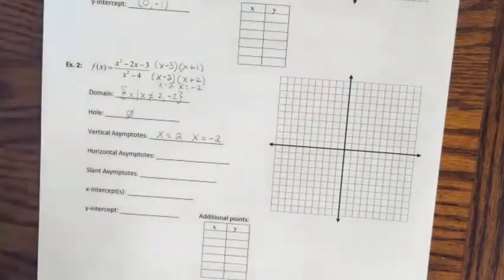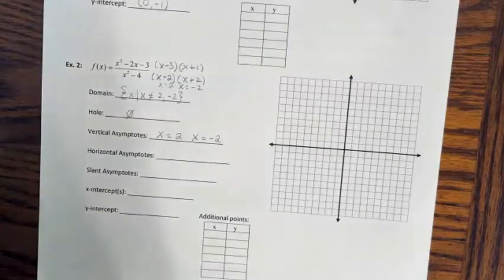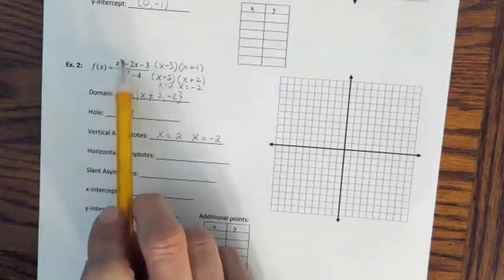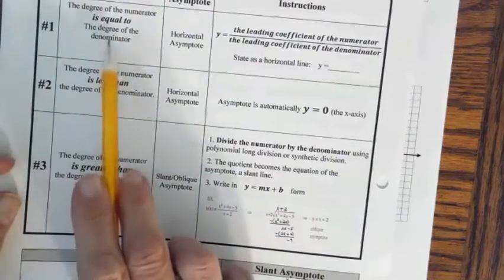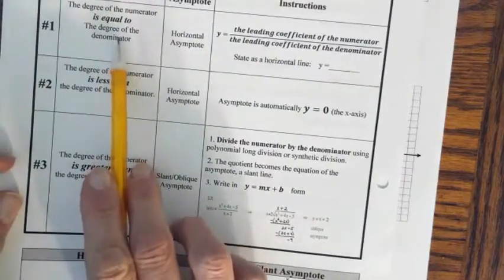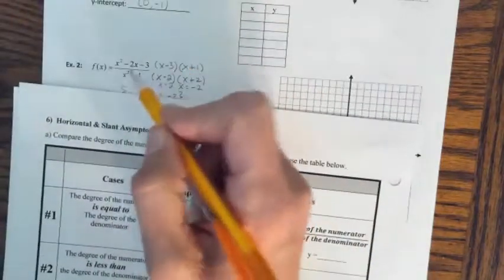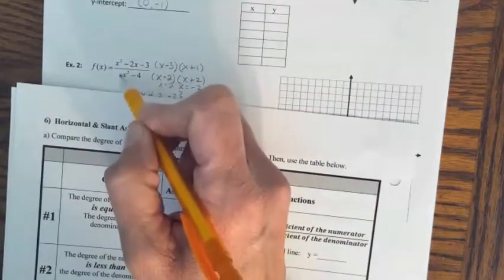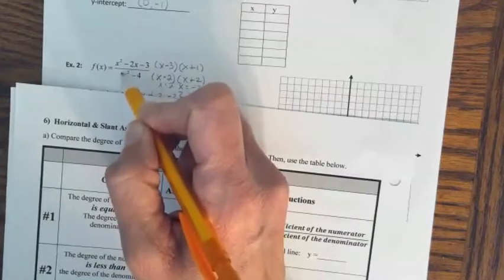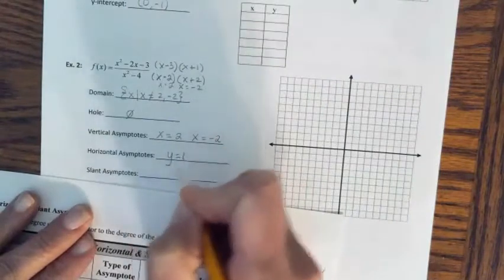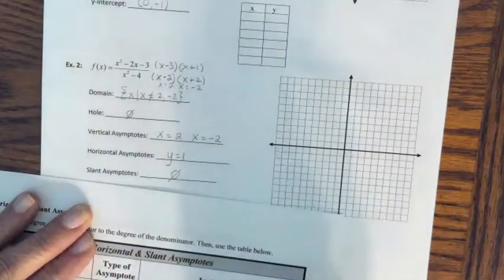Horizontal asymptote. Remember, we have to decide what the degree of the numerator is. So the degree of the numerator is 2, the degree of the denominator is 2. When the degree of the numerator is equal to the degree of the denominator, it's y equals leading coefficient over leading coefficient. Leading coefficient here is 1. Leading coefficient here is 1. 1 divided by 1 is 1. So it's y equals 1. If it has a horizontal, it does not have a slant.